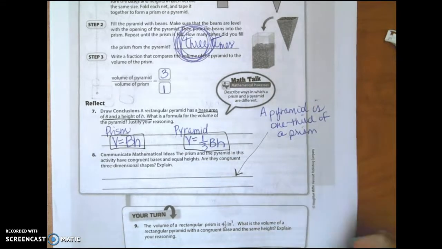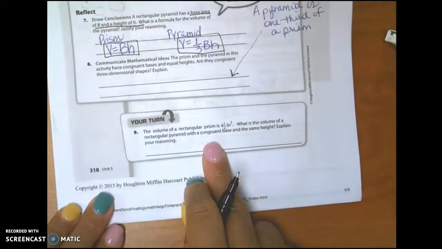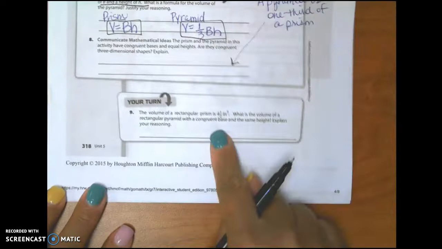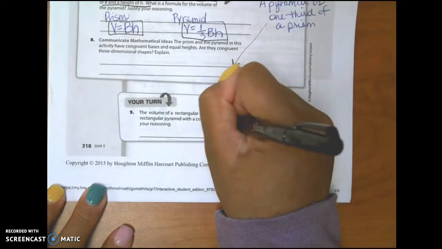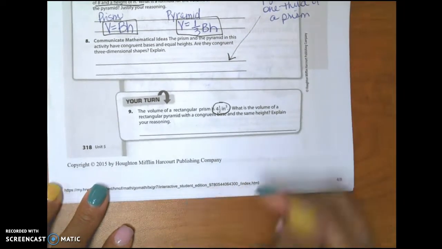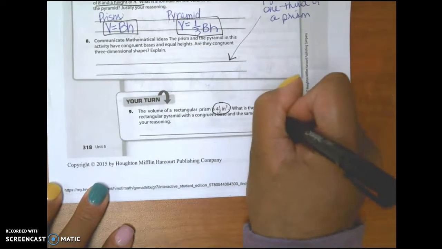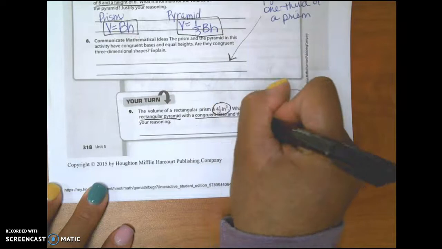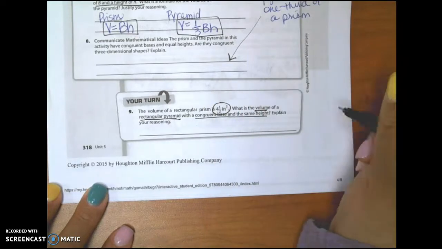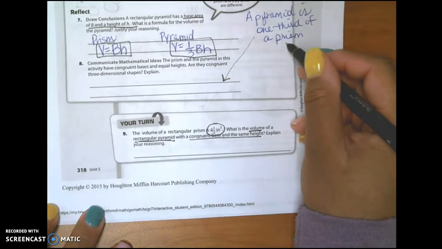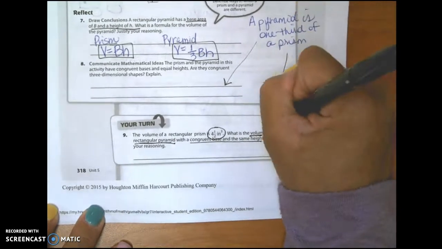Okay? So on number 9, did we do this one? All right. So I have the volume of a rectangular prism is 4.5 inches cubed. What is the volume of a rectangular pyramid with congruent base and the same height? Explain your reasoning. Okay, my reasoning is already explained up here. This guy also applies to this.